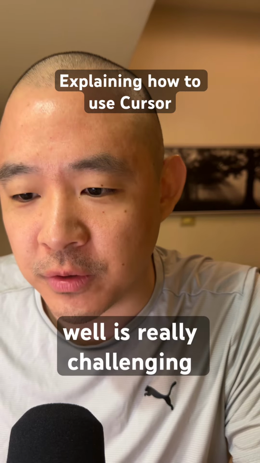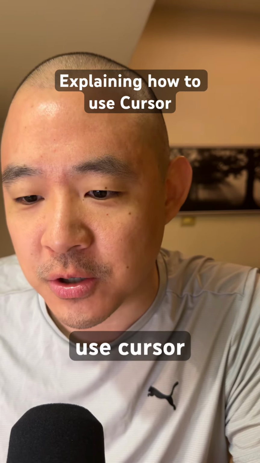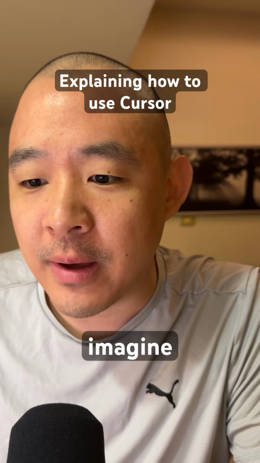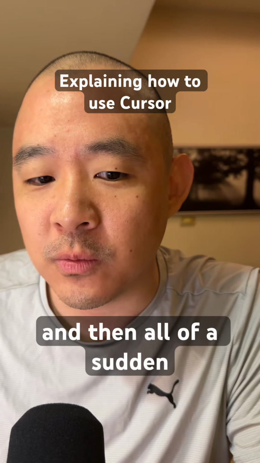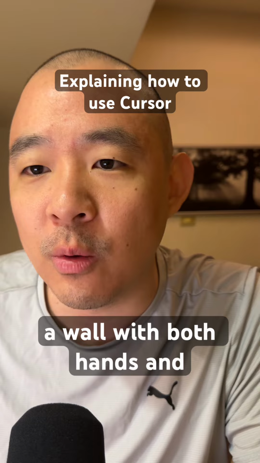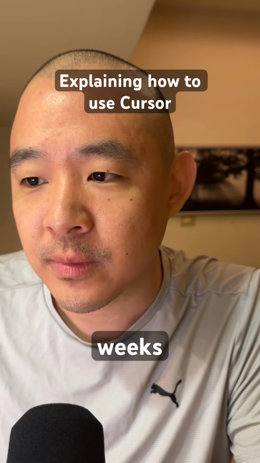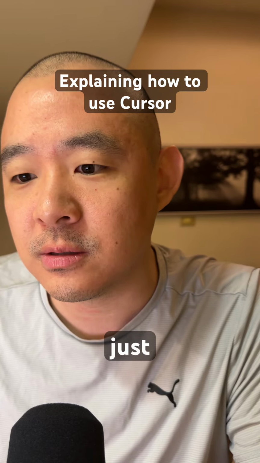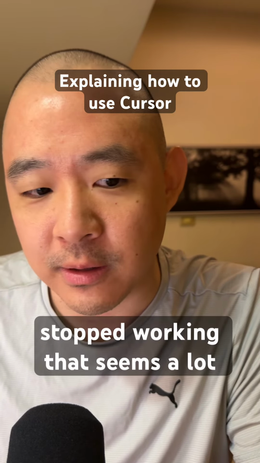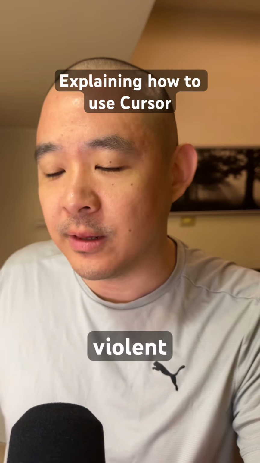Using Cursor well is really challenging. The best way to use Cursor is imagine you're just a developer and then all of a sudden one day you punch a wall with both hands and you break all your fingers and you can't type for 2 weeks, or your keyboard just stopped working. That seems a lot less violent.